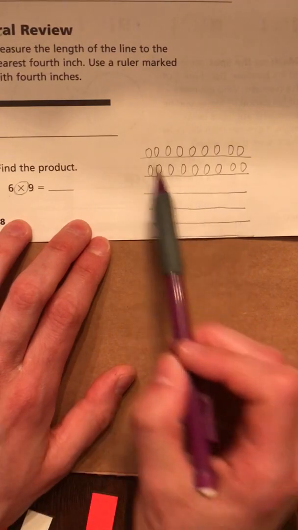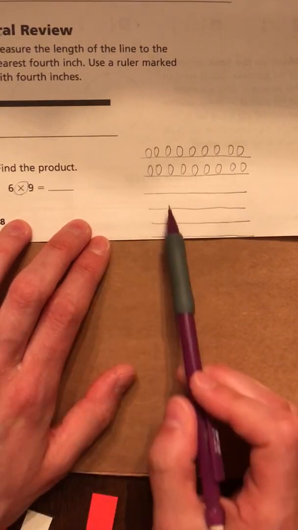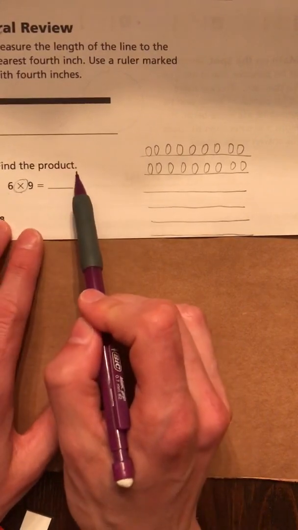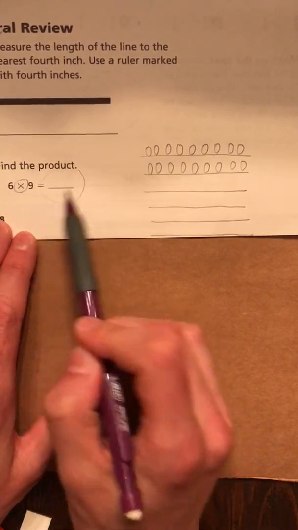But I want you guys to go ahead and finish. I did the first 2 rows with you. You can go ahead and finish the rest of the rows, and then you can write the product or the answer of 6 times 9.